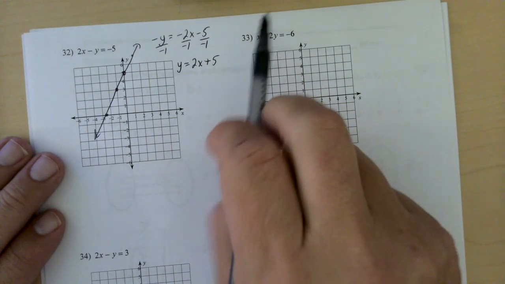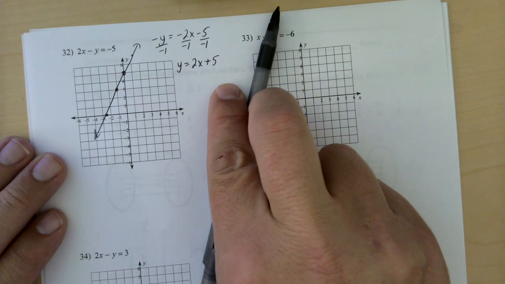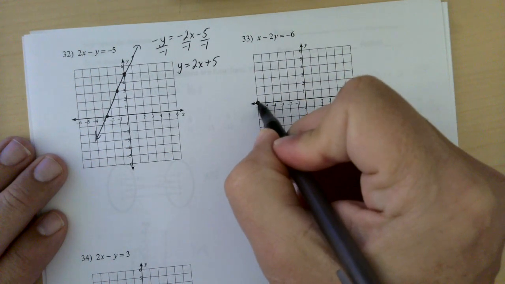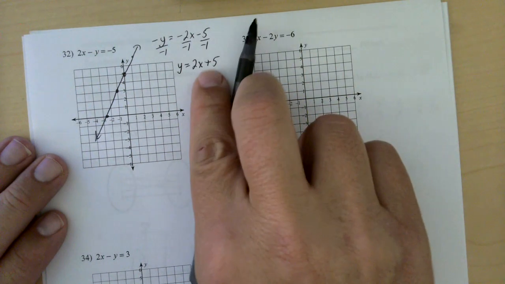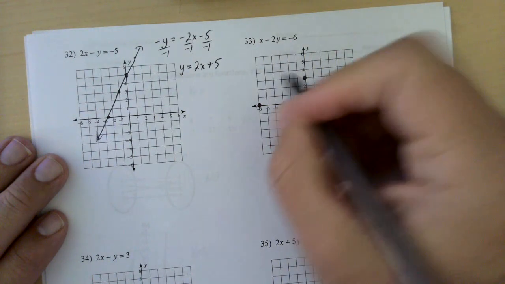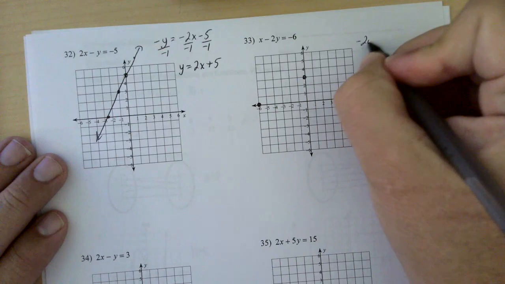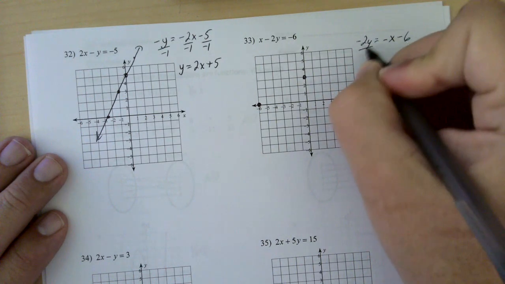So this time, I'll just do that. I'll cover up the y term, and I see nothing to solve. I see x is negative 6. So I know this line will cross the x-axis at negative 6. If I cover up the x term and solve, I know it's crossing at 3. Okay? So there's my line, but I'll also show you this way, just to show that we have the same line.